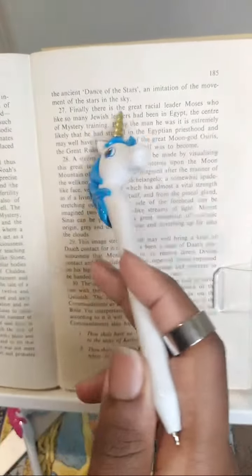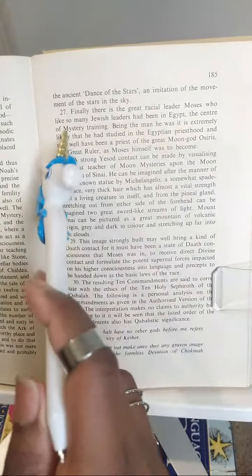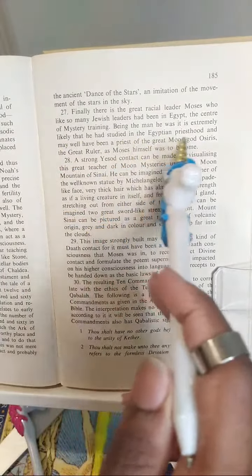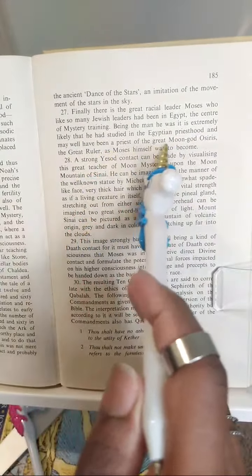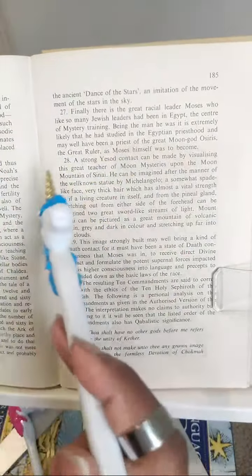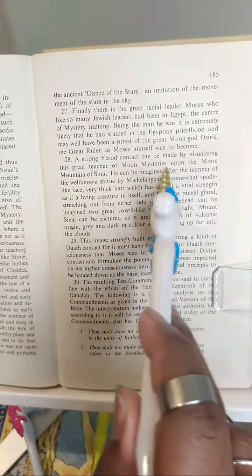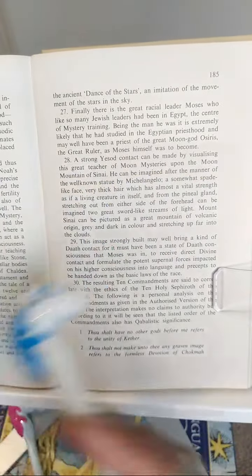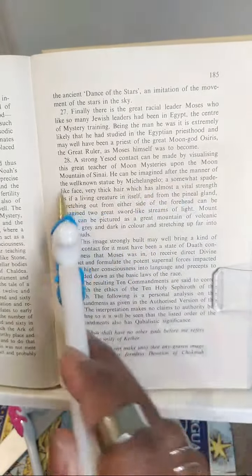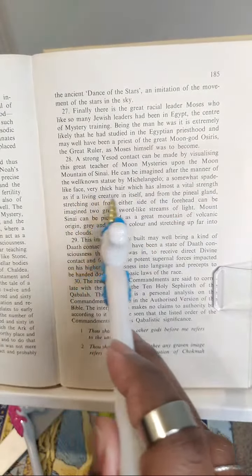27. Finally, there is the great racial leader Moses, who, like so many Jewish leaders, had been in Egypt, the center of mystery training. Being the man he was, it was extremely likely that he had studied in the Egyptian priesthood and may well have been a priest of the great moon god Osiris, the great ruler, as Moses himself was to become. A strong Yesod contact can be made by visualizing this great teacher of moon mysteries upon the moon mountain of Sinai. He can be imagined after the manner of the well-known statue by Michelangelo, a somewhat spade-like face, very thick hair which has almost a vital strength as if a living creature in itself.